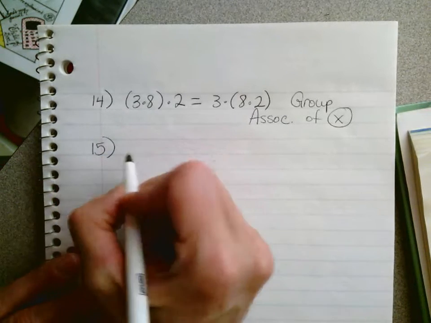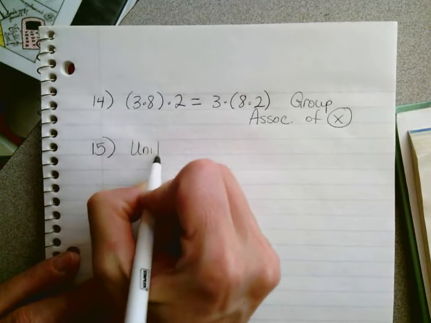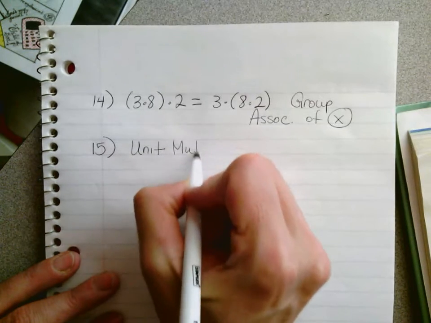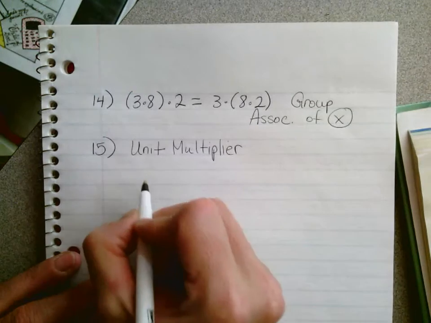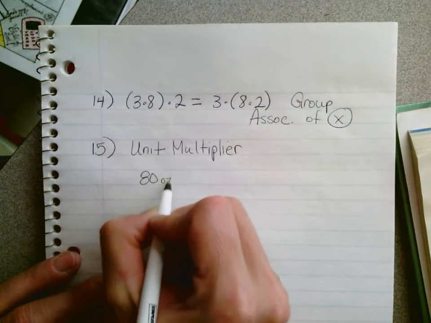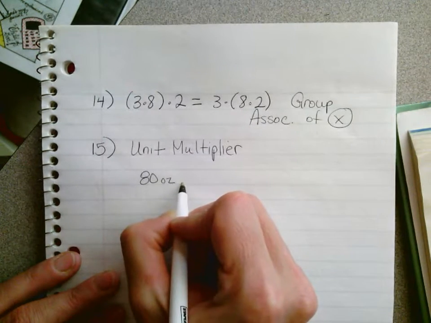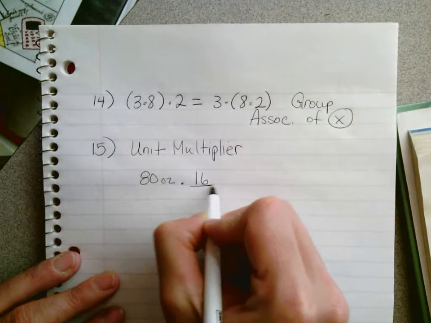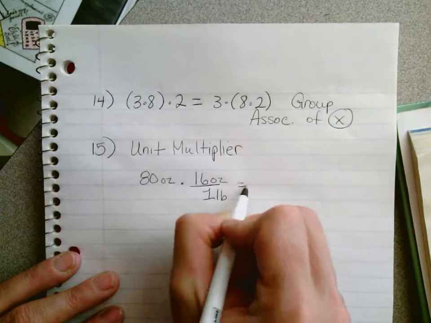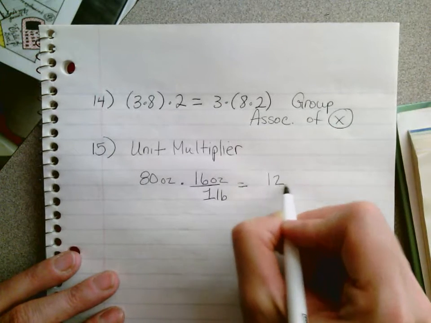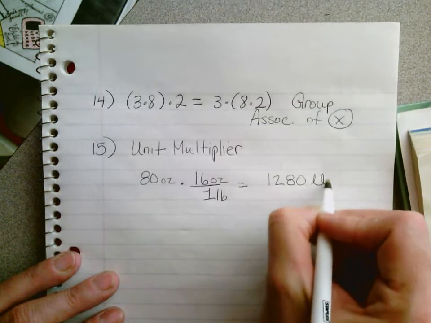15, last one. So this is unit multipliers again, which was the last thing in that lesson. And right now they have 80 ounces multiplied by 16 ounces over 1 pound to convert, and they came up with 1,280 pounds.